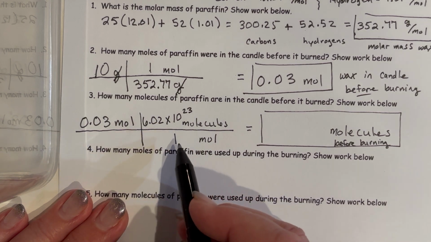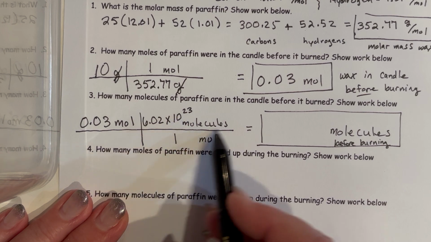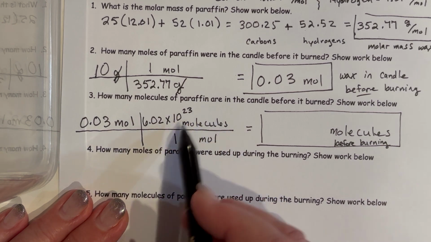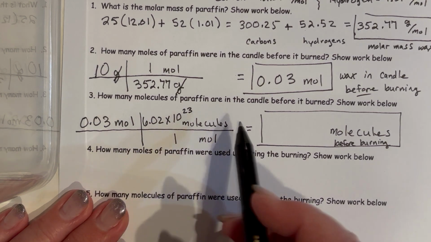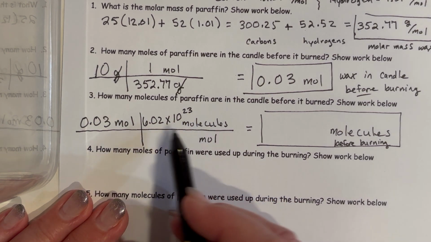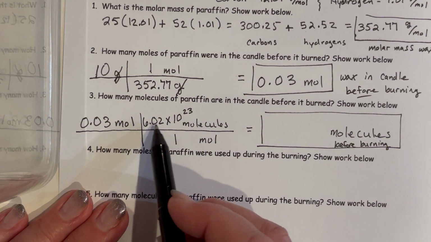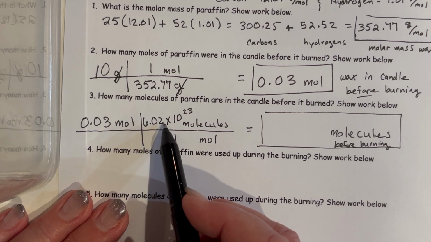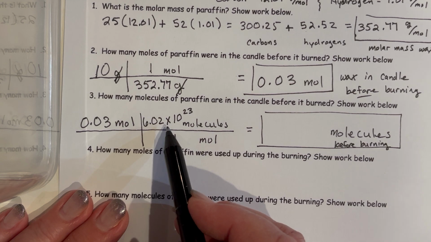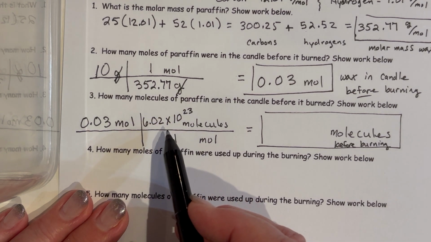So remember, a mole is always this number, 6.02 times 10 to the 23rd of whatever we want to count. And we can say whatever that is, molecules, atoms, pencils, backpacks, whatever we want to count, we can put there. It's always this number. Okay, so now we calculate. Putting this number into your calculator, it's 6.02, and then this times 10 part is represented by the EE button. So 6.02 EE23 is what we put into the calculator.